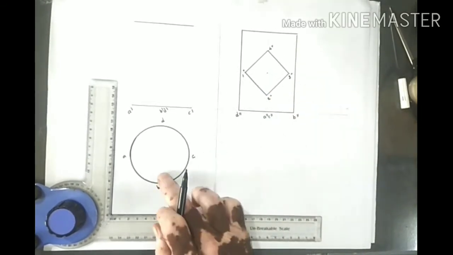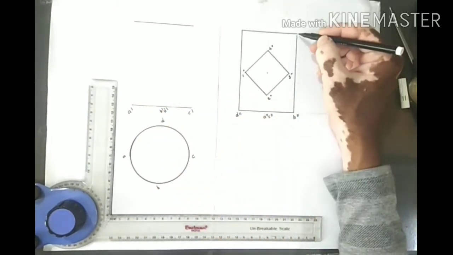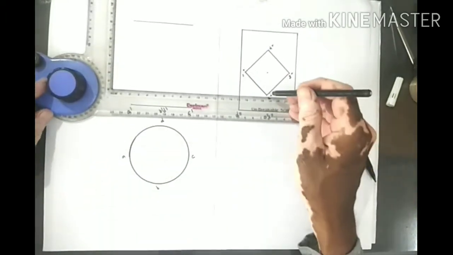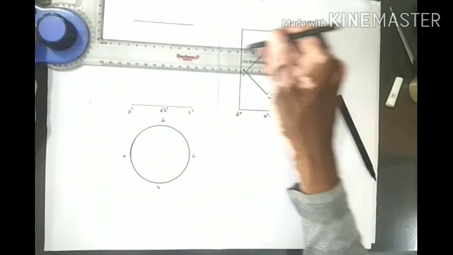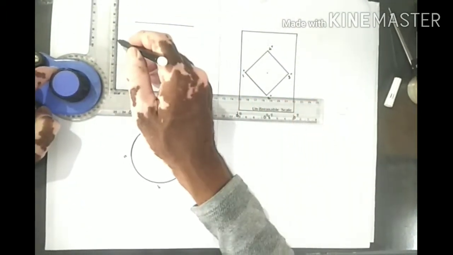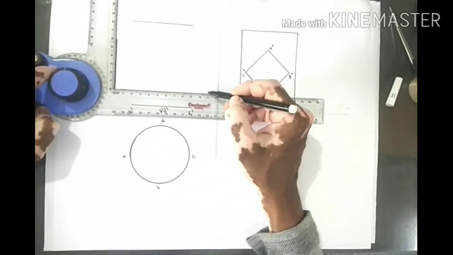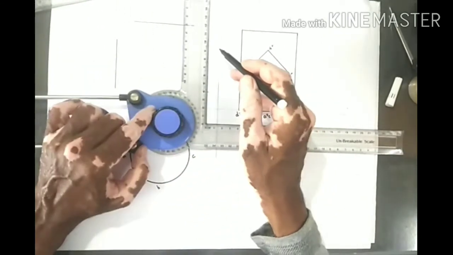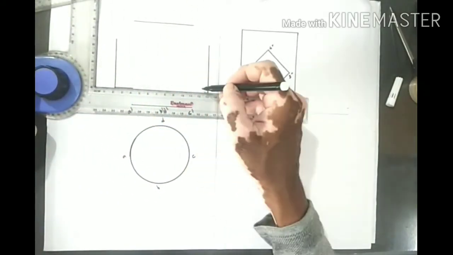So this is top view, front view and left hand side view on the right hand side of the front view. Now project this in front view. Length is given to you 110, so 55 mm on the left hand side and 55 mm on the right hand side of the axis of the vertical cylinder.